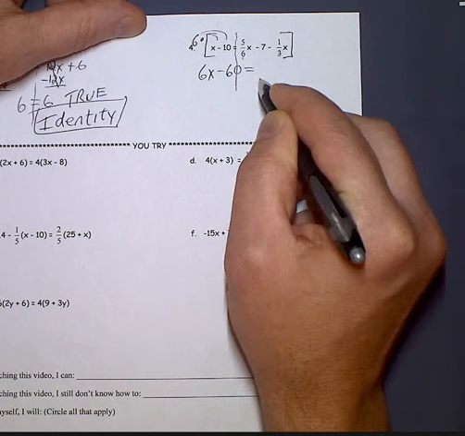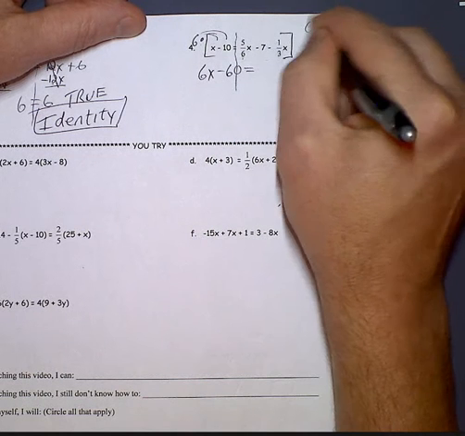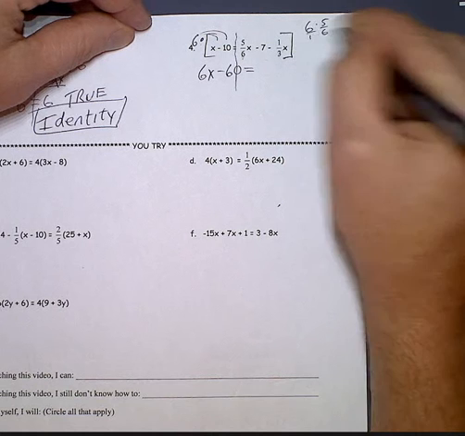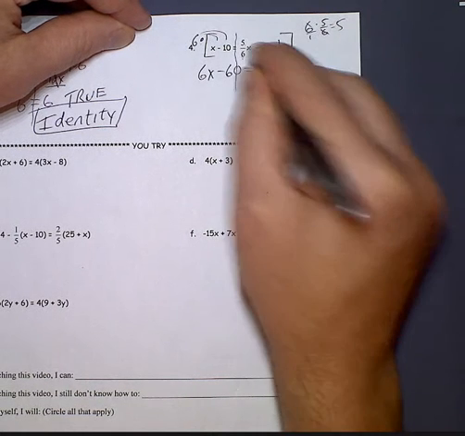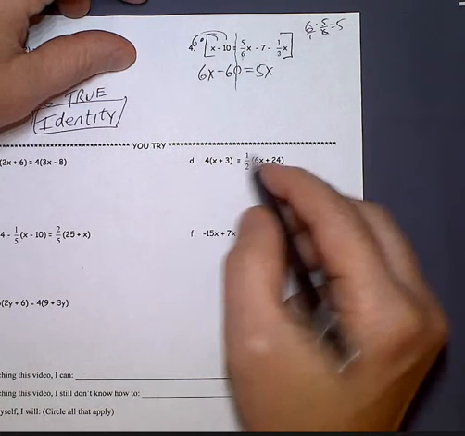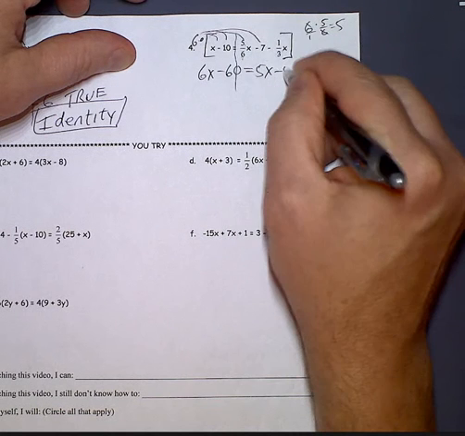Equals 6 times 5/6. So we could do a little work up here. 6 times 5/6, that's 6 over 1. Those 6's cancel and I'm just left with 5. And the x comes along. So I'm left with 5x. Don't forget about the x. 6 times negative 7. Negative 42.